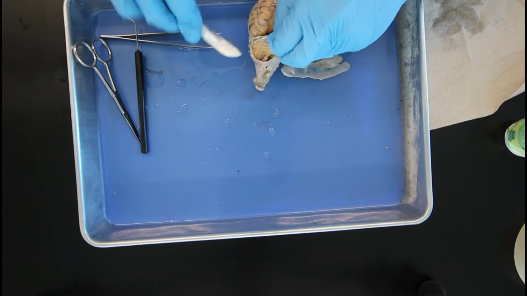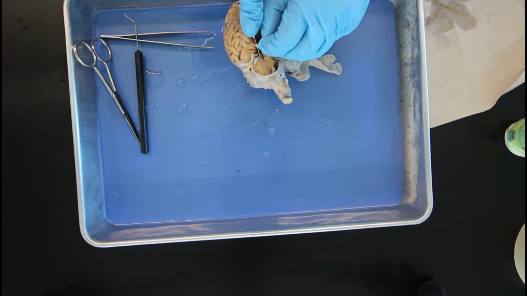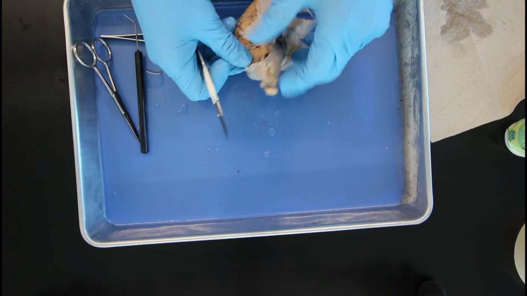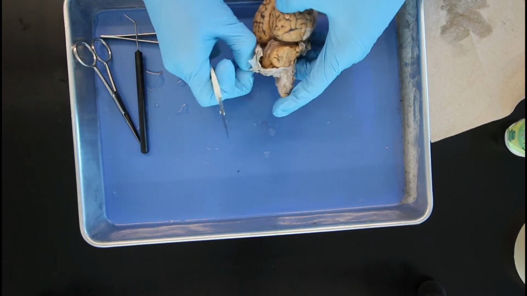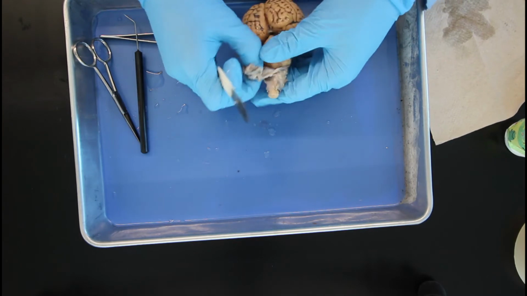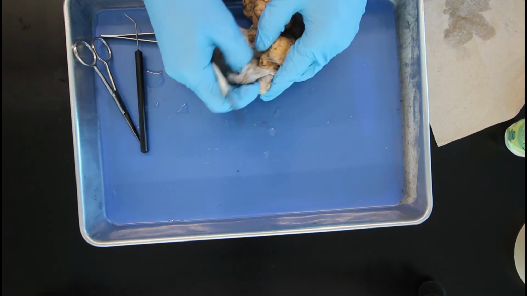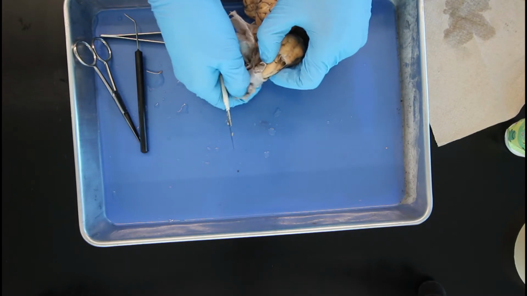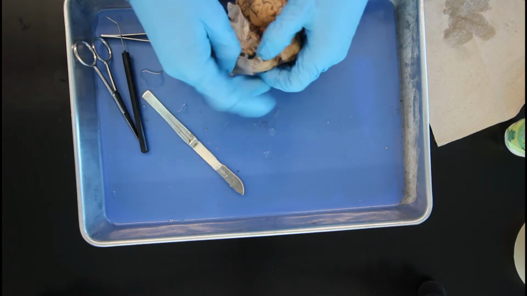The brain is part of the central nervous system that is contained within the cranial cavity. The brain is composed of 4 major divisions. One, you have the brainstem. Two, you've got the cerebellum. Three, the diencephalon region. And finally, but not least, the cerebrum.